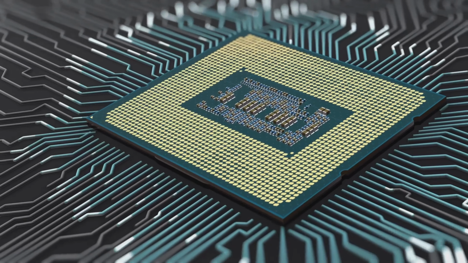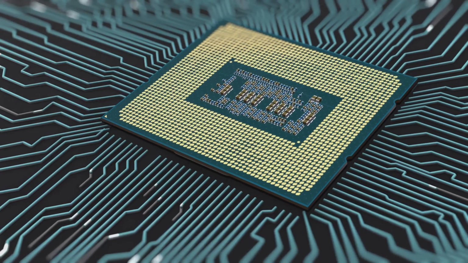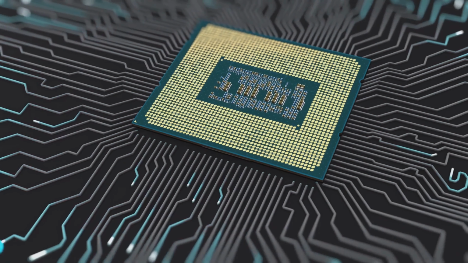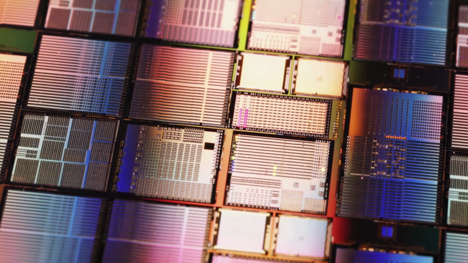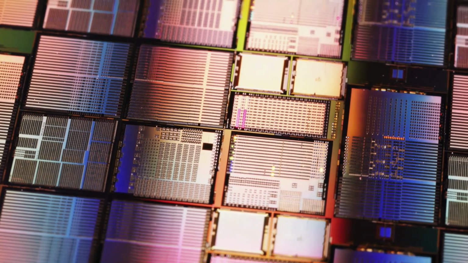This shared memory architecture also has significant implications for power efficiency. By eliminating the need for redundant data copies and transfers, UMA reduces the overall power consumption of the chip. This means longer battery life for your devices without compromising performance.